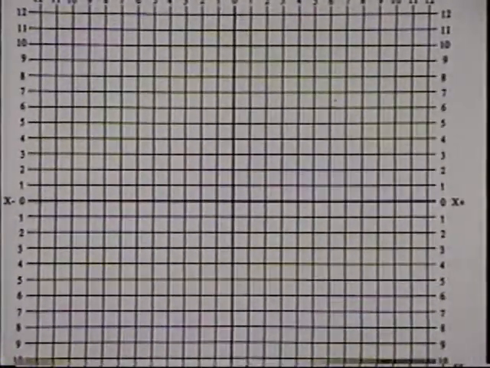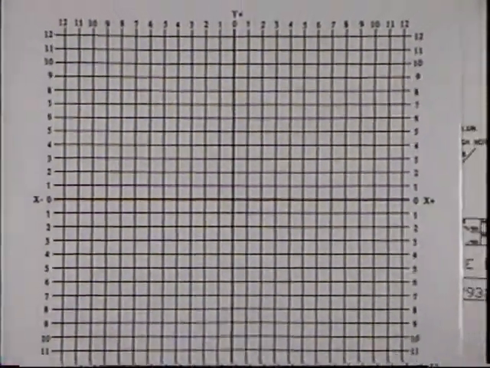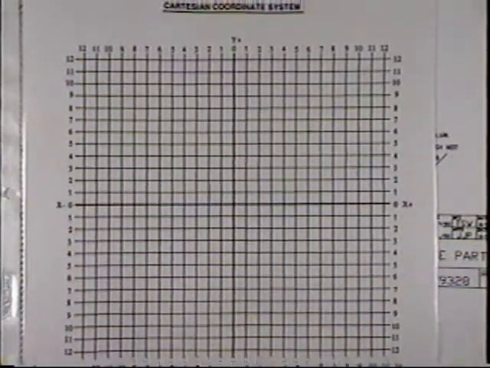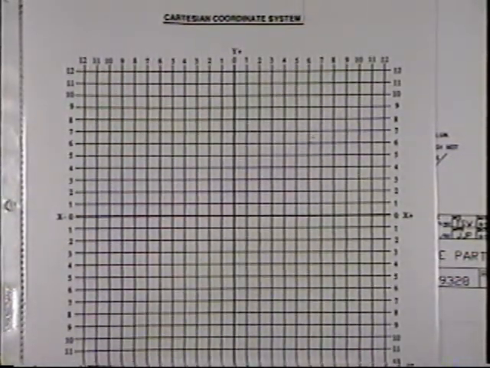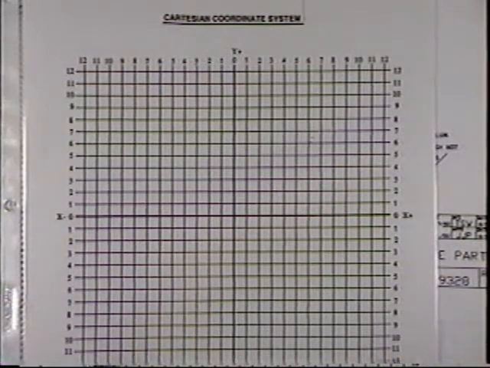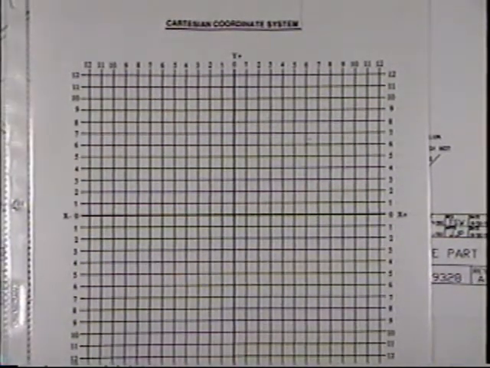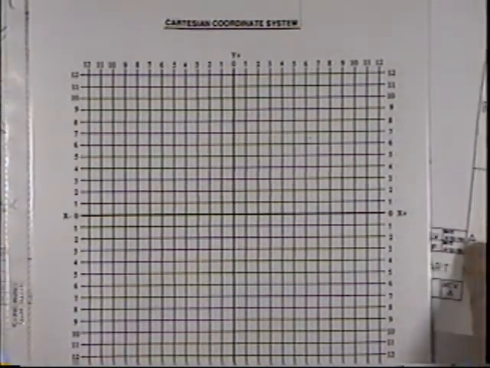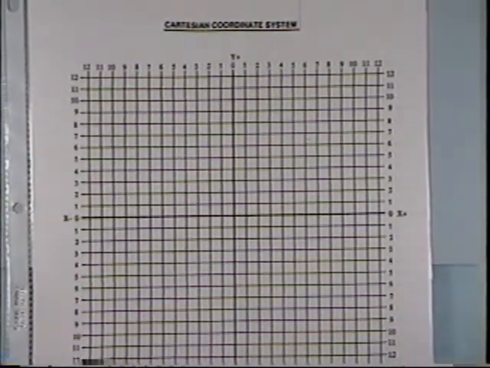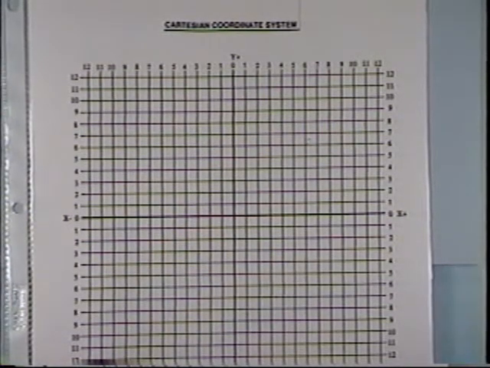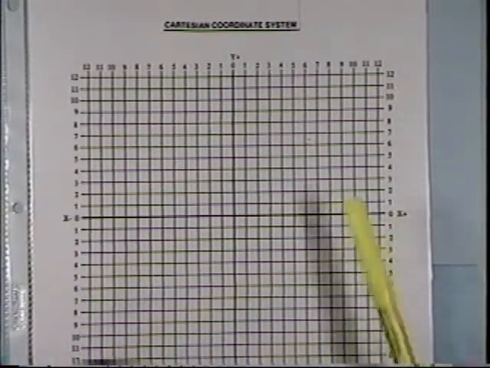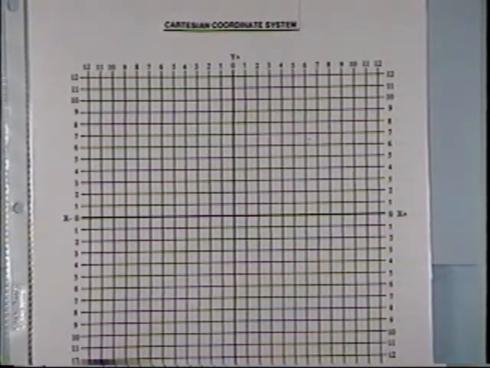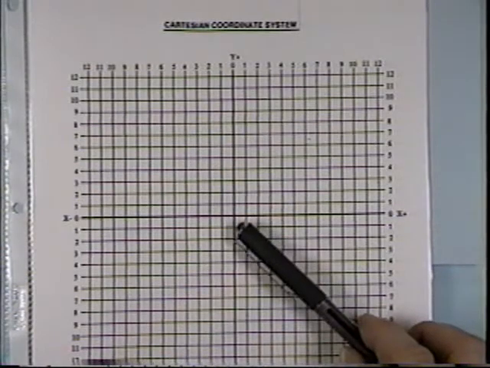The Cartesian coordinate system might look something like this, where we actually show what a Cartesian coordinate system looks like, and here you are able to get an appreciation for the system. The Cartesian coordinate system is broken down into an x-axis, a y-axis, and then right here in the center we have a 0 point.